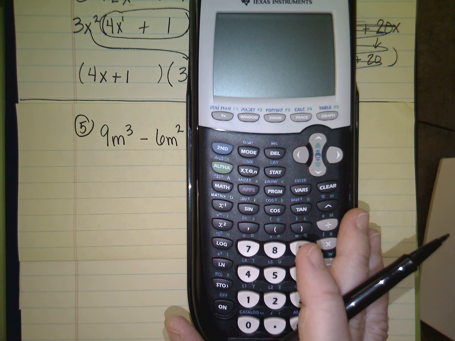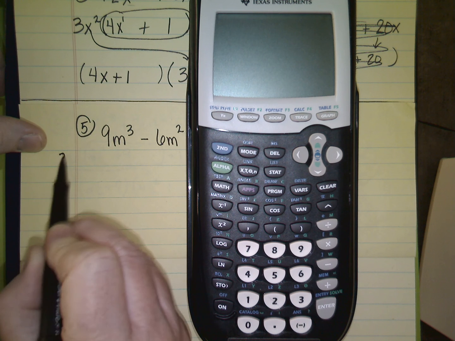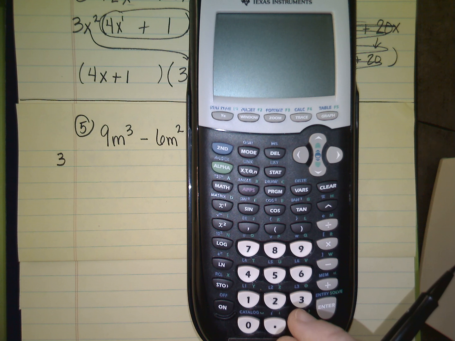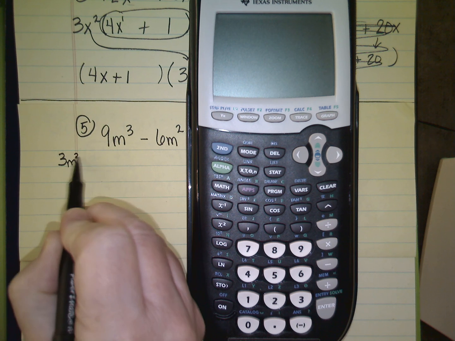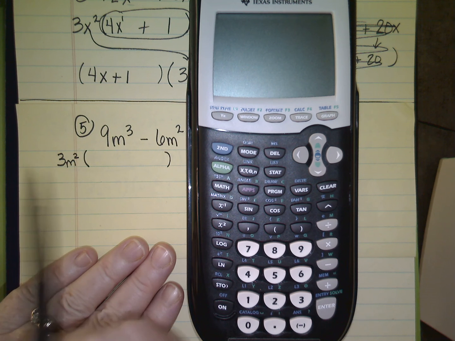What do 9 and 6 have in common? 3. Do both of these terms have some m's? How many do they have in common? 2. So 3m squared is what sits on the outside. Now what's going to sit on the inside?